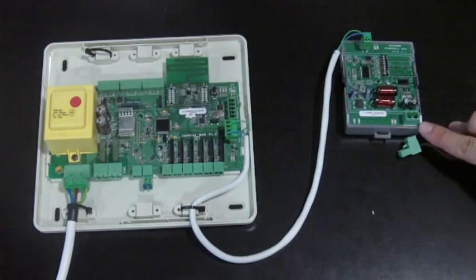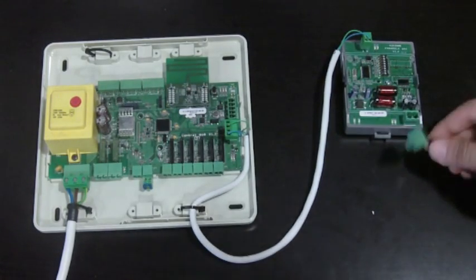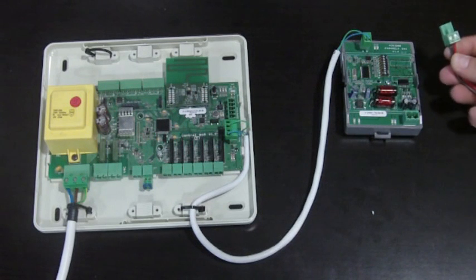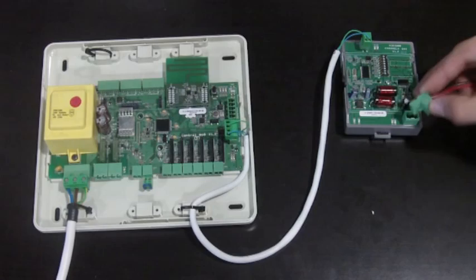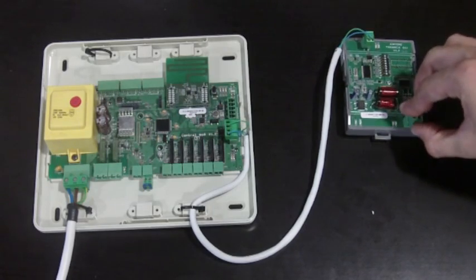For the connection between the AC unit and the gateway, there is another 2-pin connector, also with polarity. On the side of the AC unit, both the remote controller of the AC unit and the communication gateway must be connected in parallel on terminals labeled P1 and P2, again respecting polarity.